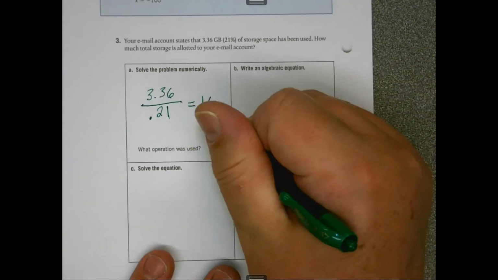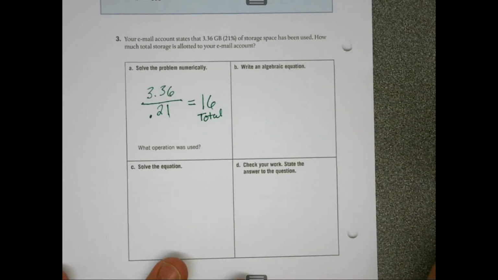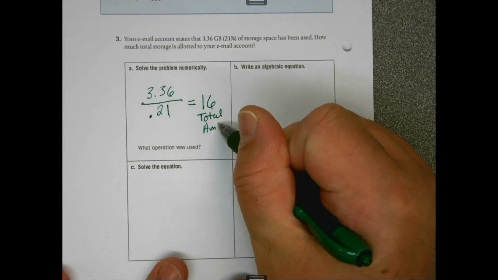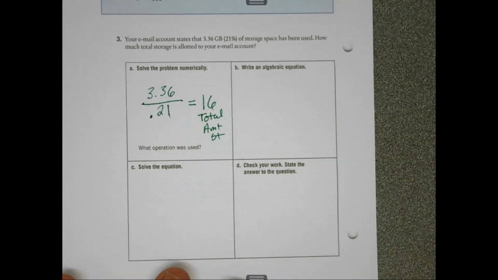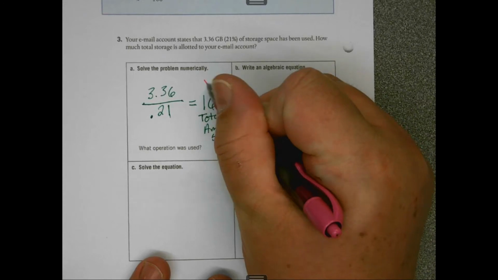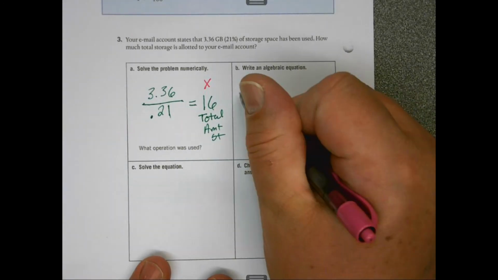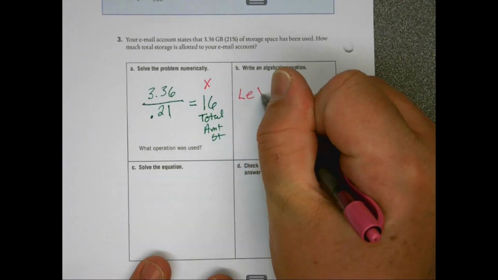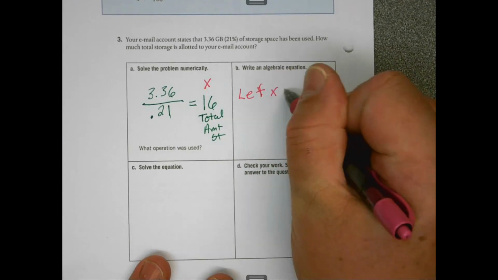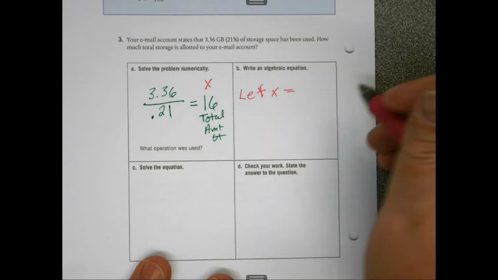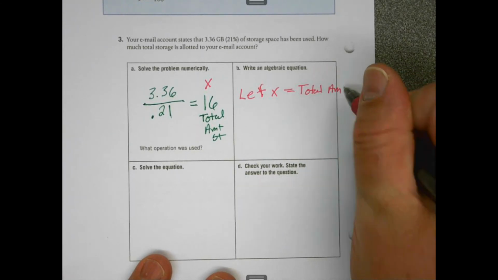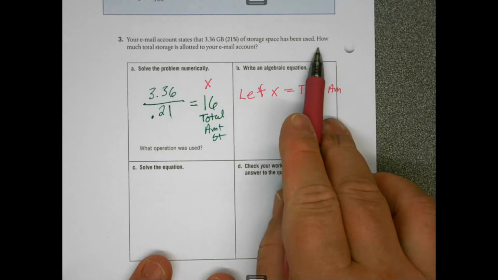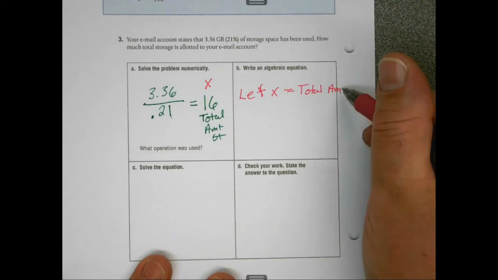So if we were to write an algebraic expression, this would be our unknown. We're going to let x equal the total amount of storage, because that's what they asked us, right? How much is the total storage? That's kind of a hint. Your variable, 90% of the time, is what they're asking you.